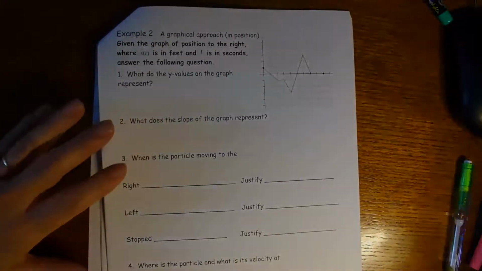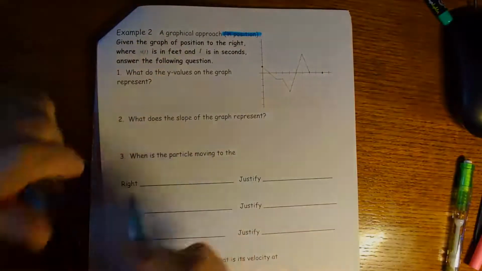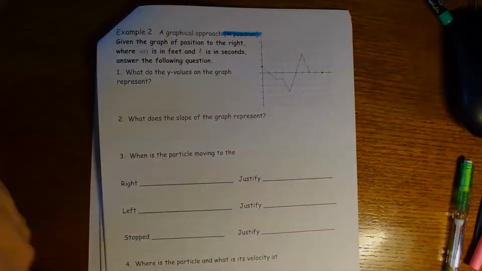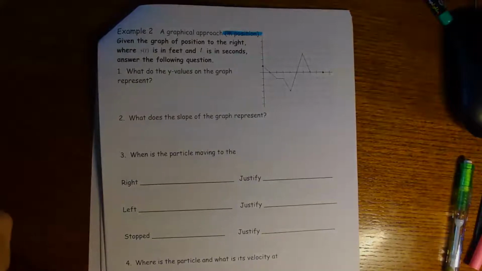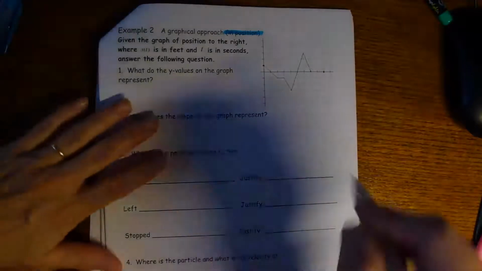Okay, let's identify this graph first. That helps a lot. So this is a position graph. Now, the first thing you need to look at when you start one of these, a table or a graph, is you've got to see what they gave you. They might not be giving you position. They could be giving you velocity. So you always have to make sure you know what you're looking at. So now let me ask you this. Position is what equation?